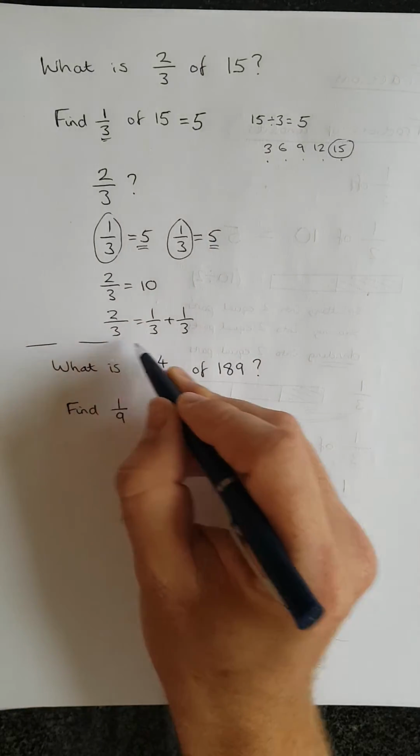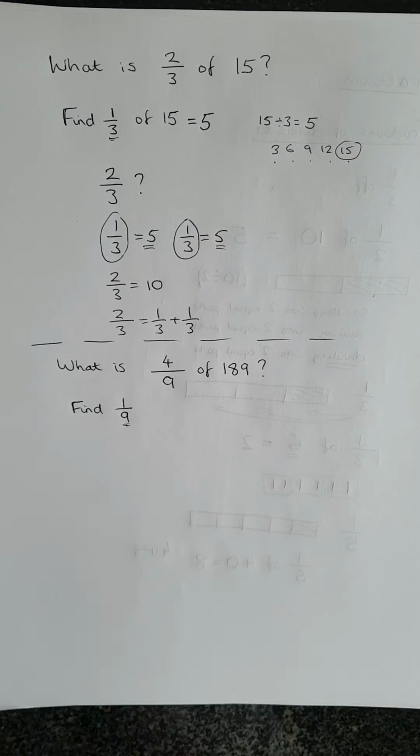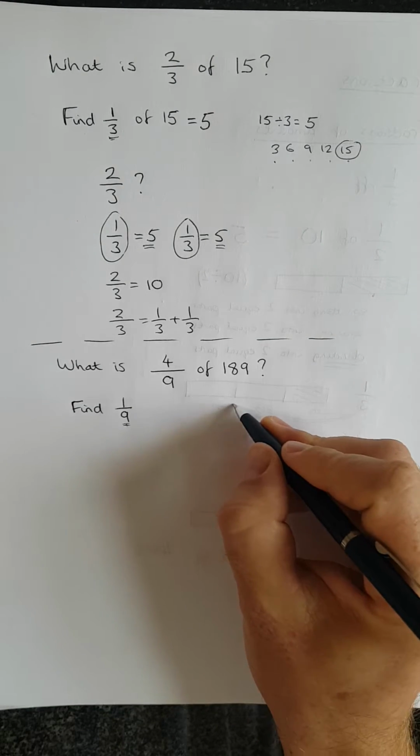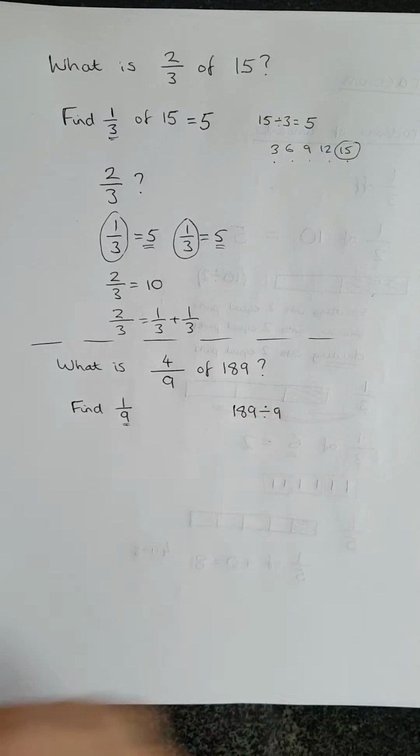How do we find 1/9? That's dividing the whole one into 9 equal pieces. So we're going to have to do 189 divided by 9.